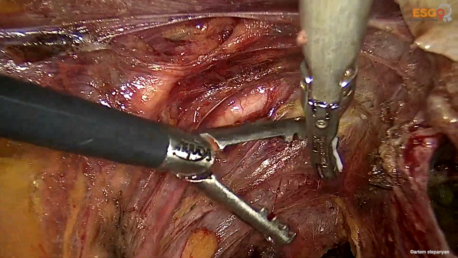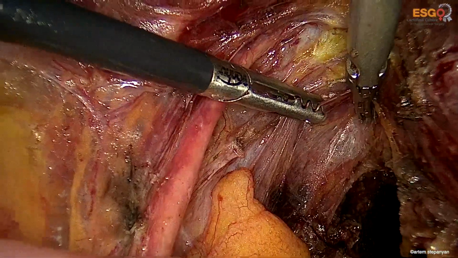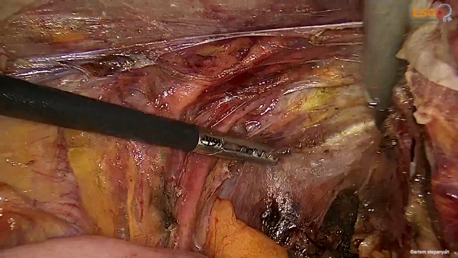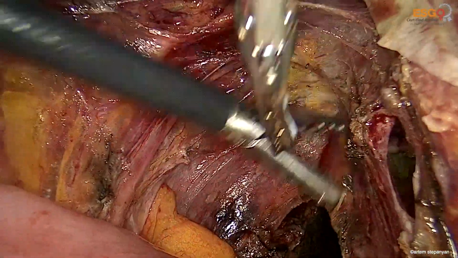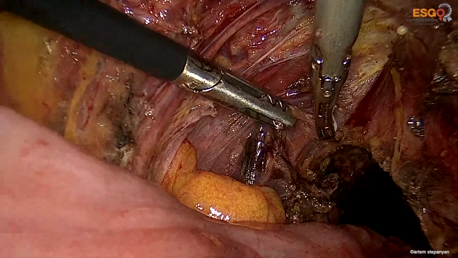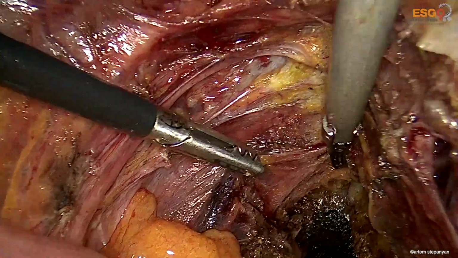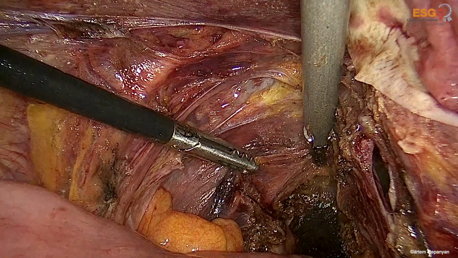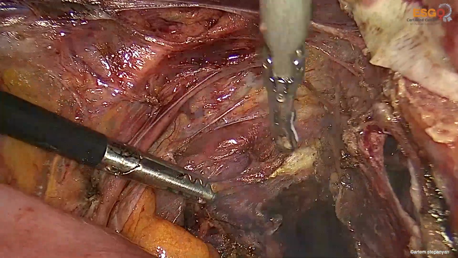At the same time, detaching the peritoneum from the posterior wall of the uterine cervix, and I would say paracervix.